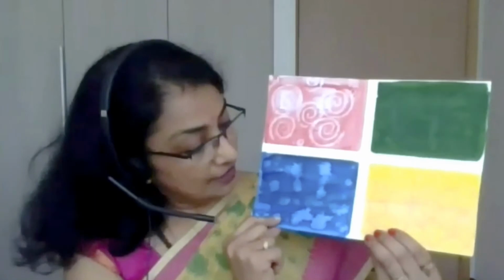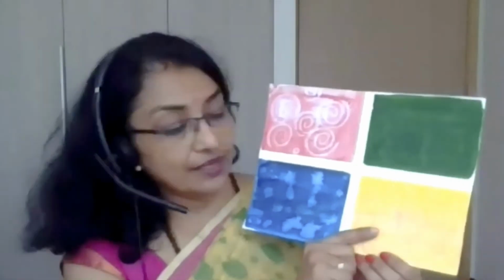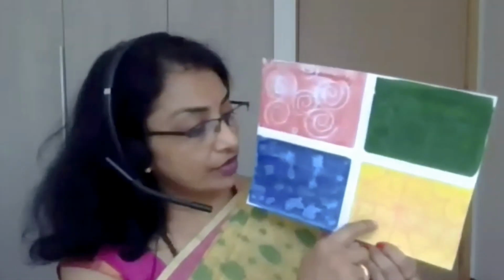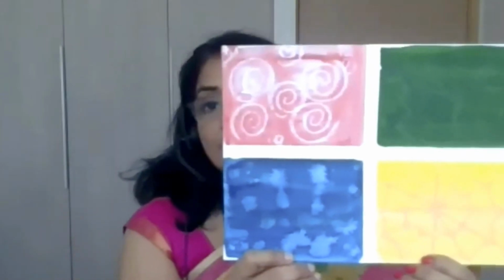This is using candle. We have drawn the design using candle and then covered it with watercolor. This is, we have first painted this box and then we have used sandpaper to create designs. This is of course dropping alcohol in this paint. And this finally is called crayon resist, where we have first designed with crayon and then colored it. So these are the 8 techniques for watercolor painting.